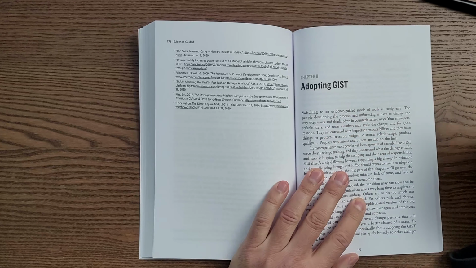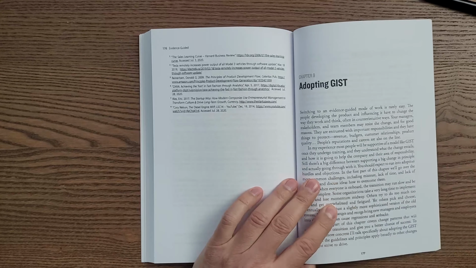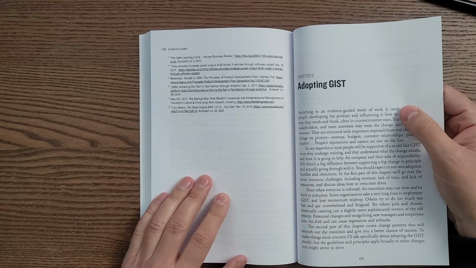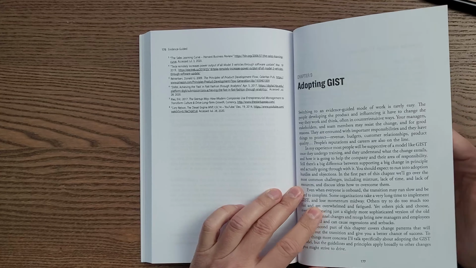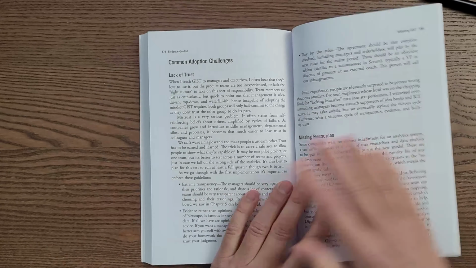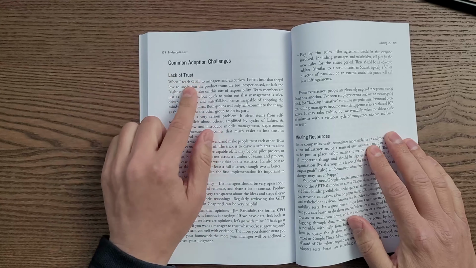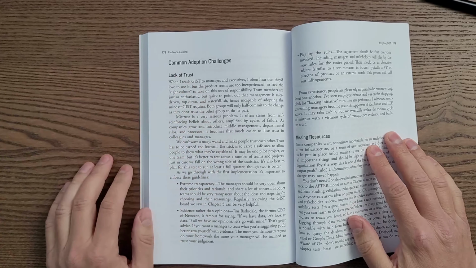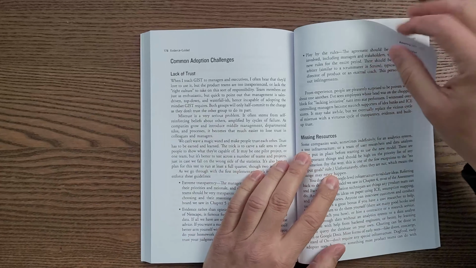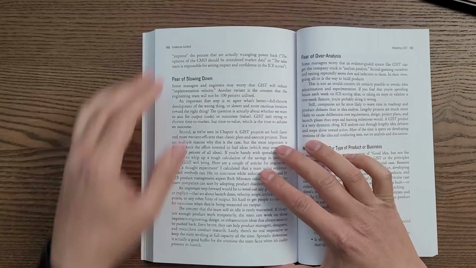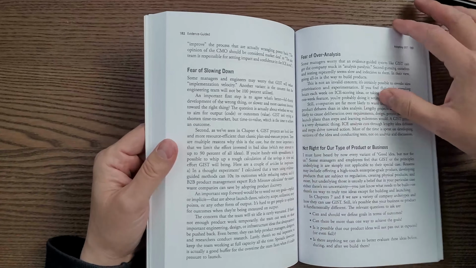And lastly, the last chapter is called Adopting GIST. And this is perhaps the biggest challenge. How do we bring the change into our organization? How do we get our colleagues, our managers, our stakeholders to accept a system like that? And the entire chapter is devoted to this topic. We start with the common challenges and objections you might encounter, like lack of trust, or we don't have the resources, or we don't have the time, etc. And for each, I try to give you some ammunition how to tackle them.